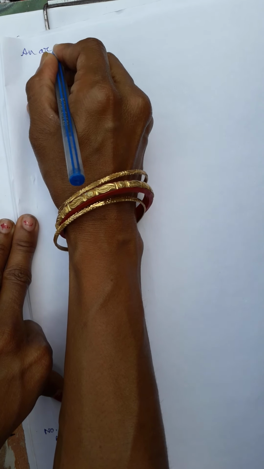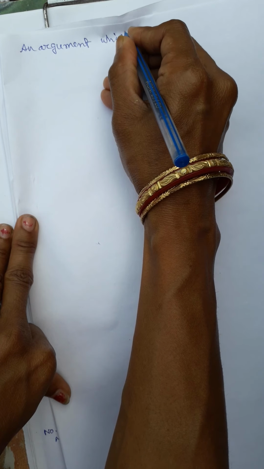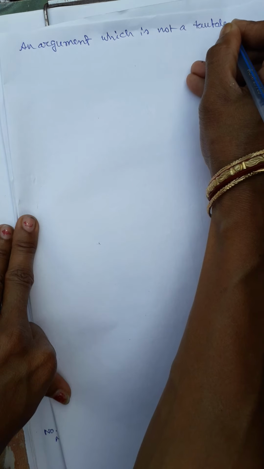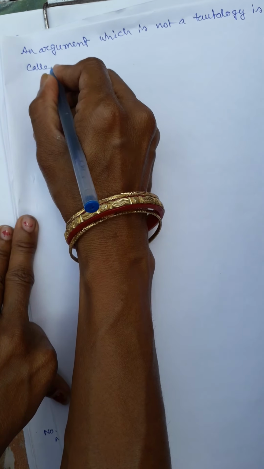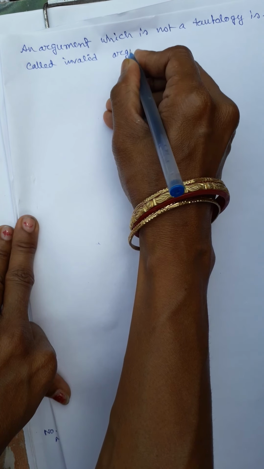So an argument which is not a tautology is called an invalid argument.